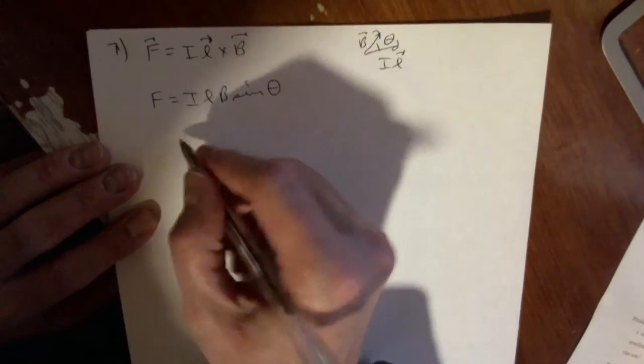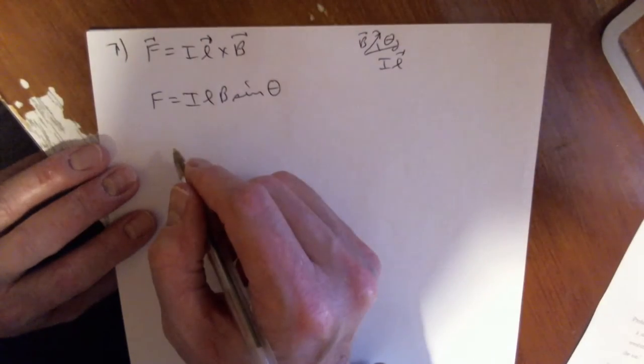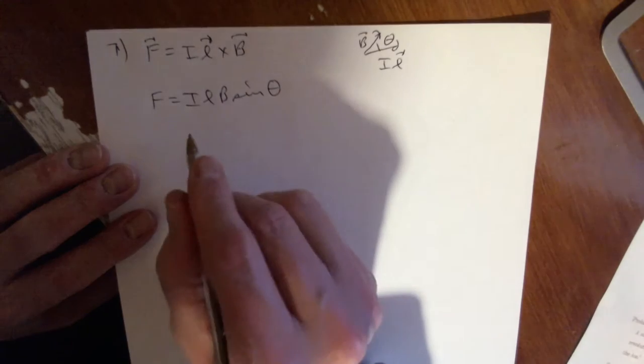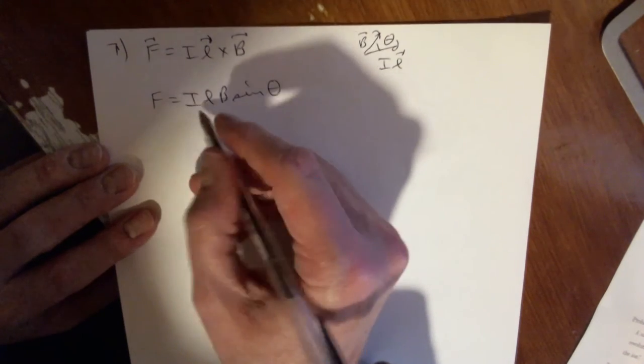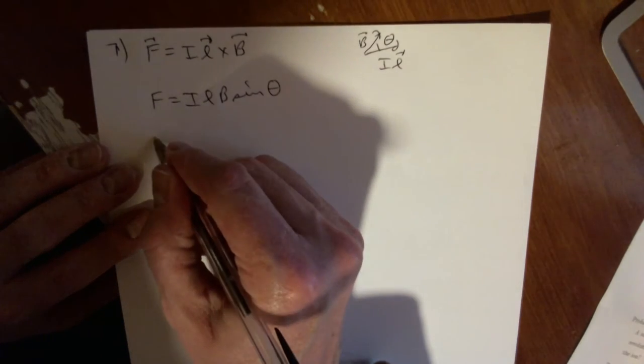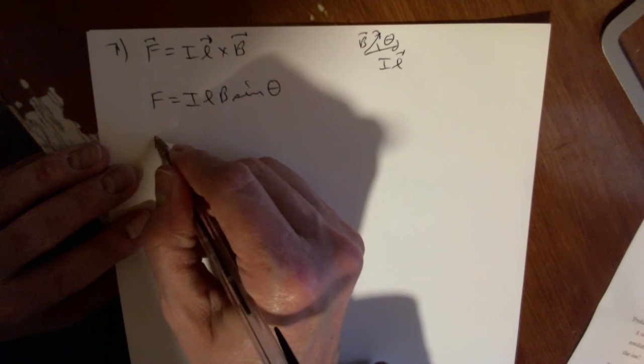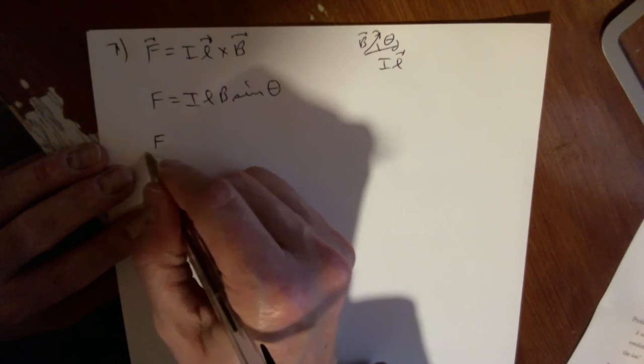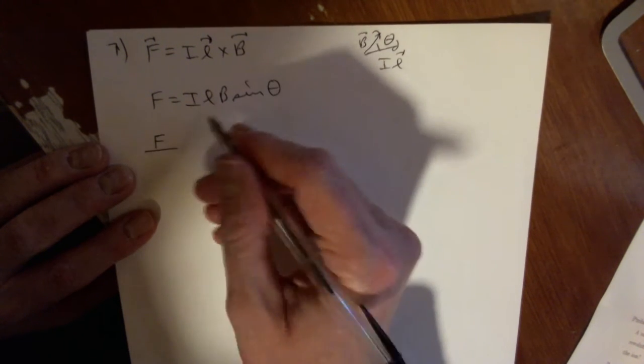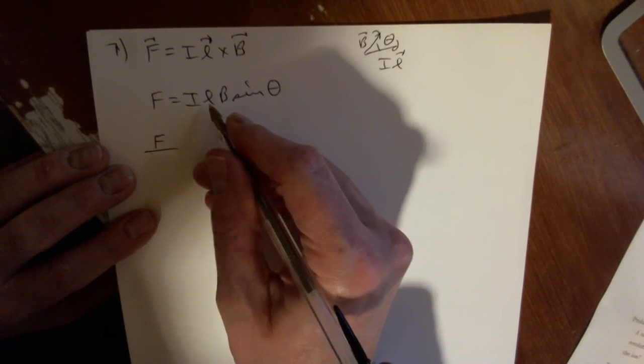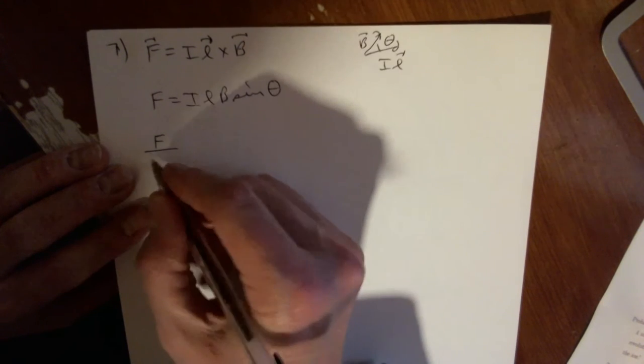Okay, and so we're calculating the force per meter. So I'm going to divide by L on both sides and call it the force divided by L, where I'll say that L is a meter in the end.